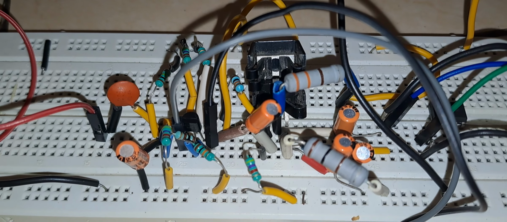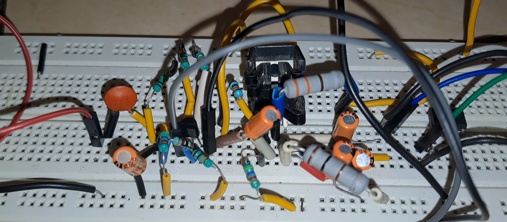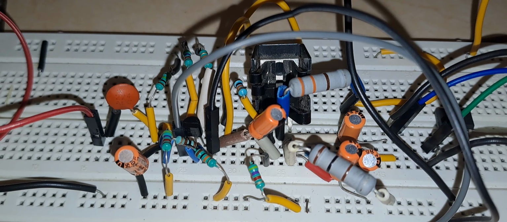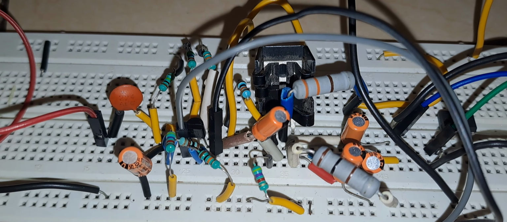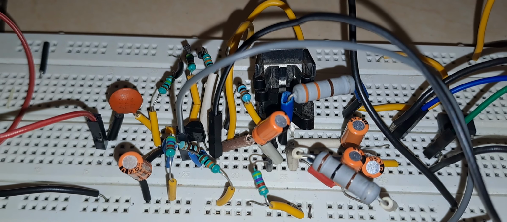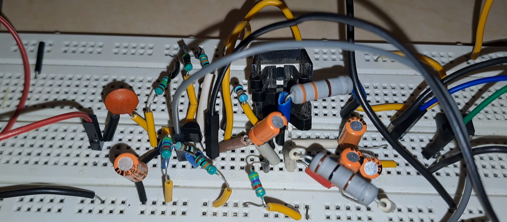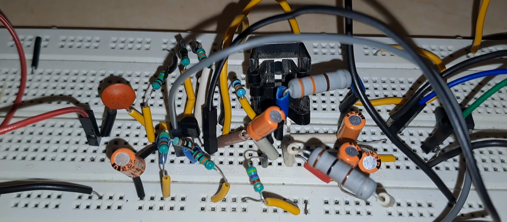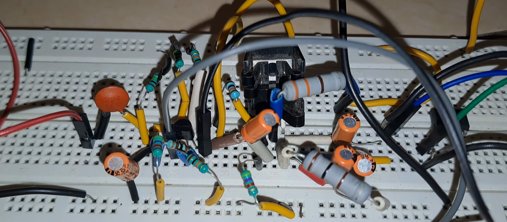Hello everyone, in this video I am going to demonstrate an audio amplifier. As you can see, this is an enhancement of the previous version of the audio amplifier. Please watch part 6 of the audio amplifier series on my YouTube channel. So this circuit will be an enhancement of the previous amplifier.